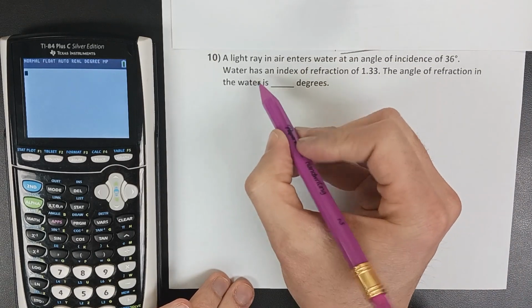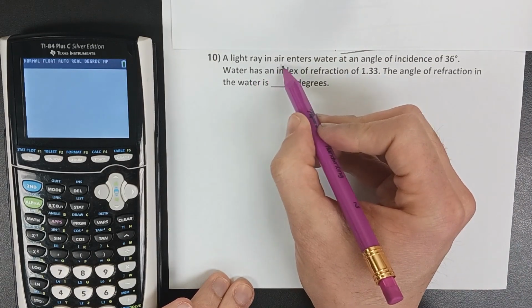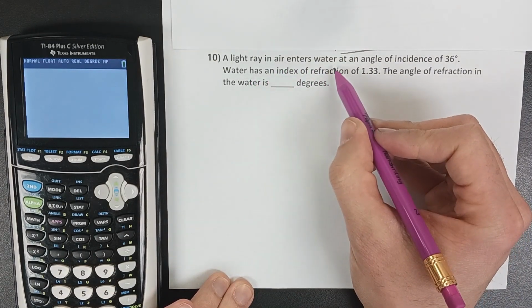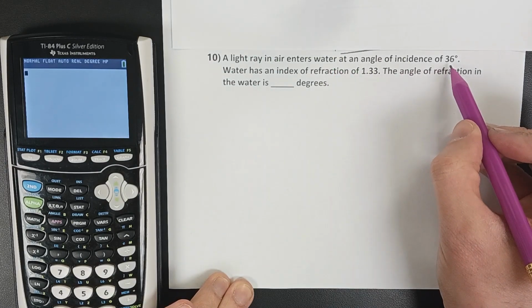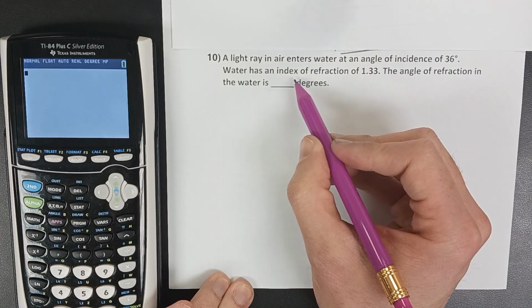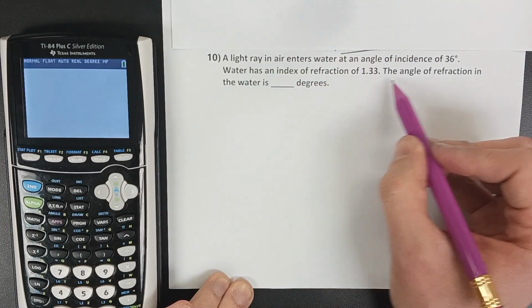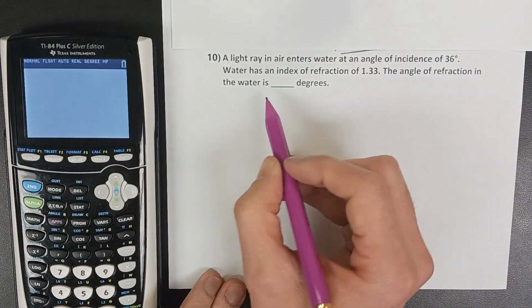In this problem, light is in the air entering into a container of water with an angle of incidence of 36 degrees. We have the index of refraction of the water. What is the angle of refraction inside that water?